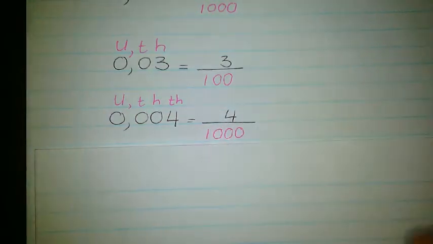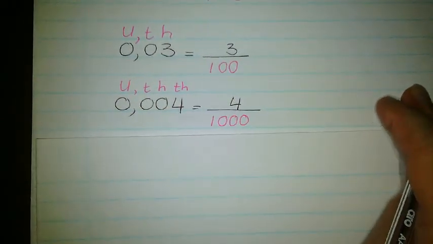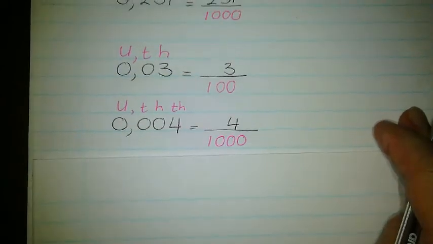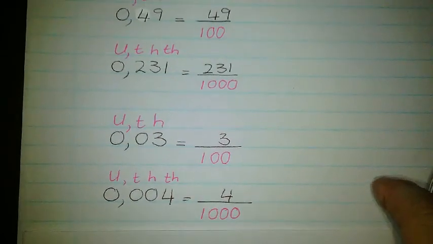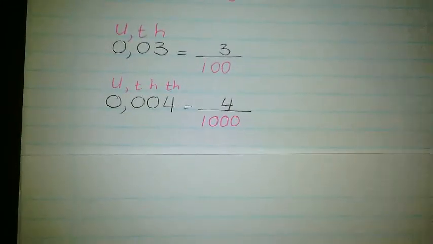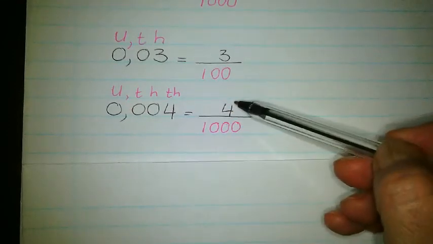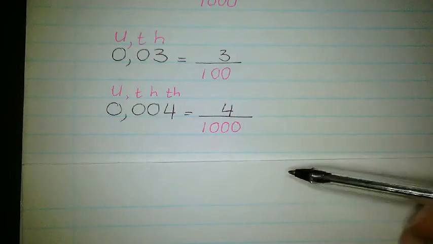Now when you do common fractions, you will always have to simplify them. Now if you look at the previous ones, you'll see that they can't simplify to a smaller common fraction. This one I made specially to show you that you can simplify the 4 over 1,000.